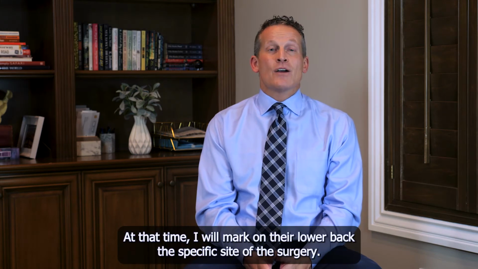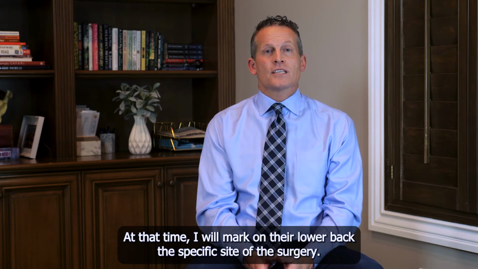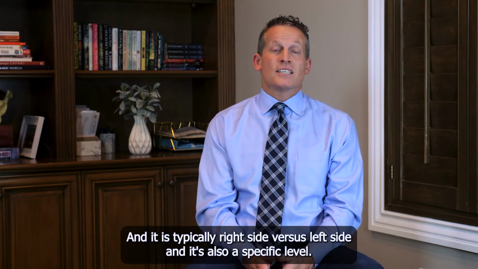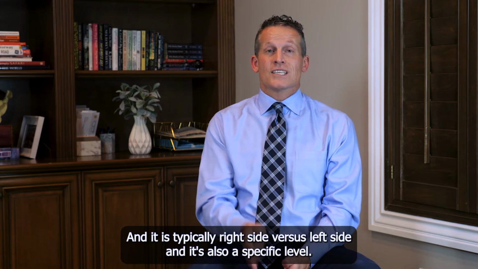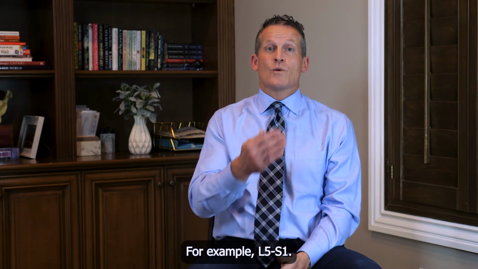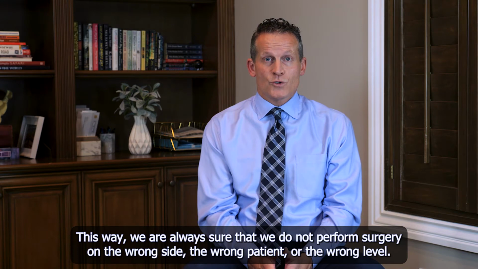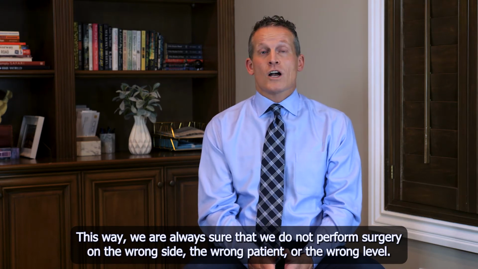At that time, I will mark on their lower back the specific site of the surgery. And it is typically right side versus left side, and it's also a specific level, for example, L5, S1. This way, we are always sure that we do not perform surgery on the wrong side, the wrong patient, or the wrong level.